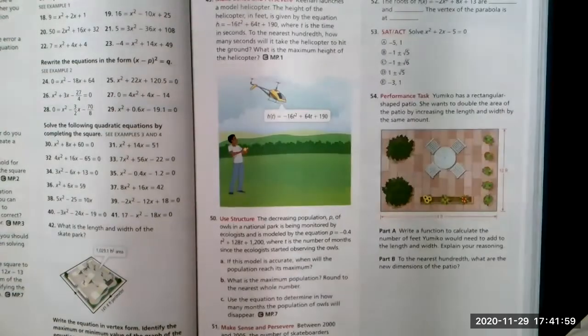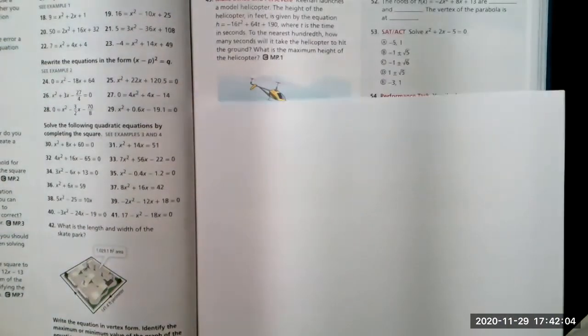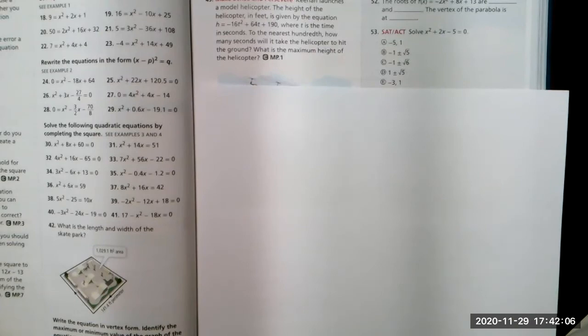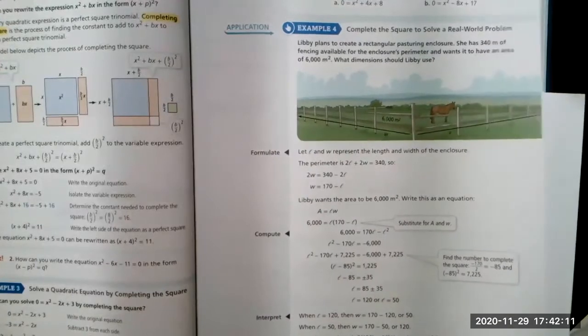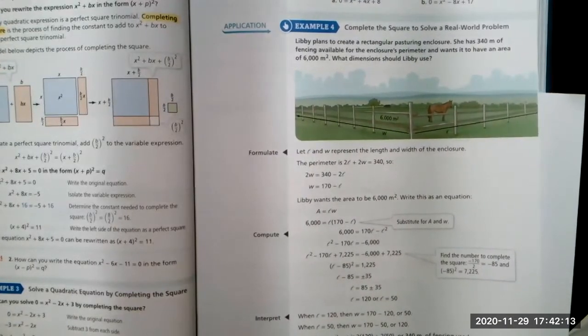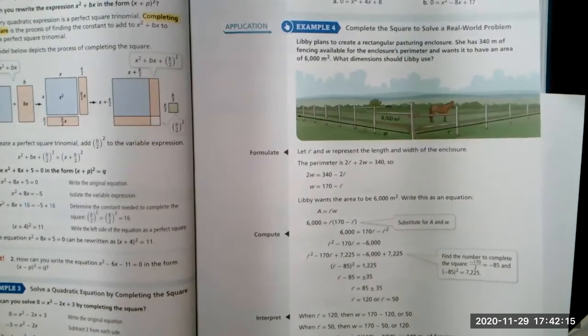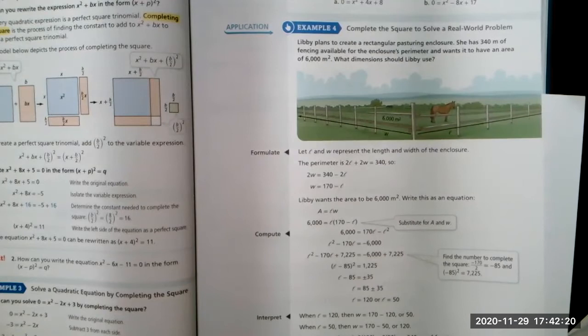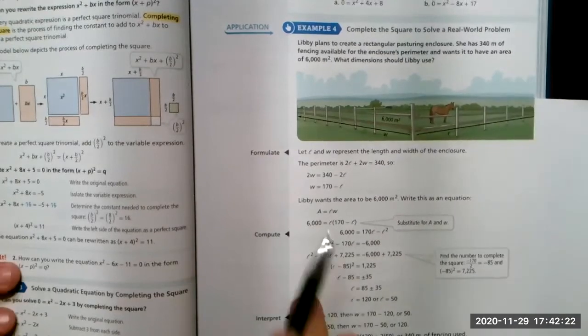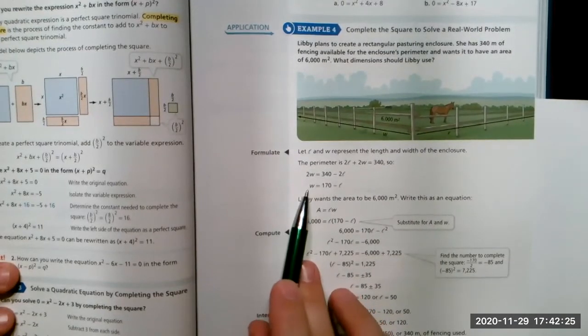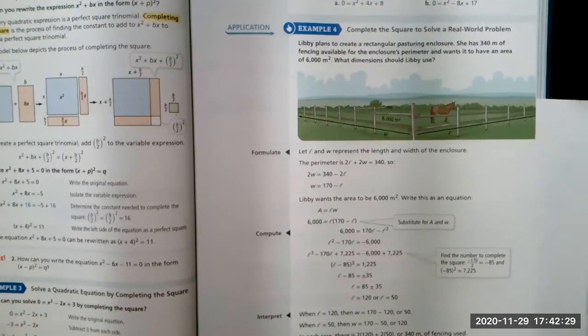All right. 42. What's the length and width of the skate park? So this is very similar to example 4 on page 105, where you have those two formulas, the formula for perimeter and the formula for area. You need to rewrite the formula for perimeter in terms of length or width. In this example, they rewrote it in terms of width. They solved for W. They could have solved for L as well. They just picked W. It doesn't matter. One way is not really easier than the other.